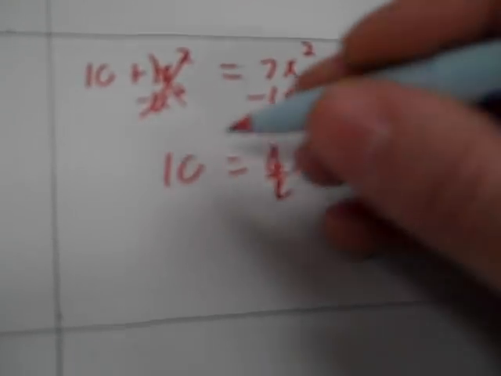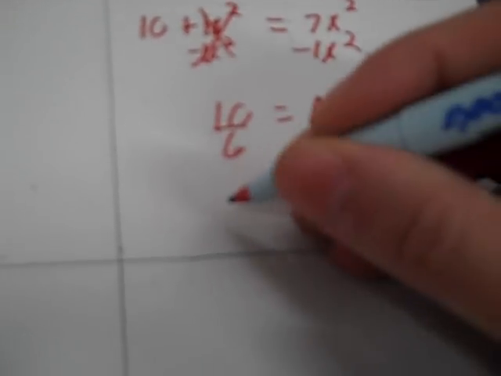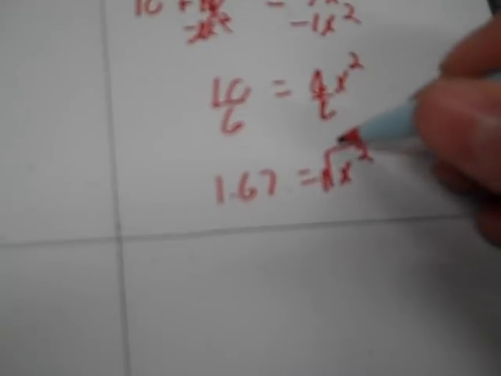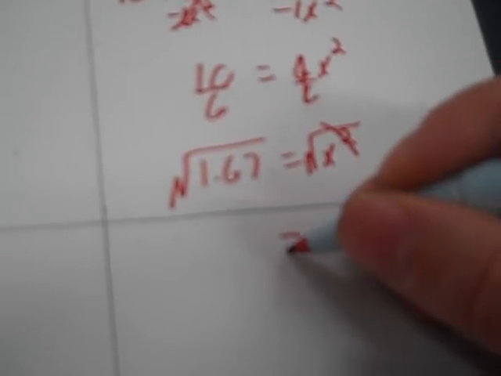Okay, so I've got 10 and then 6x squared. And then we divide by 6. Now 10 divided by 6 is a decimal, 1.6 repeating. I'm going to round it to 1.67. Square root both sides. Now a square root's an even root, so the plus or negative is needed. Then I need to find the square root of 1.67. Okay, 1.29 will work. Okay, so positive 1.29, negative 1.29.